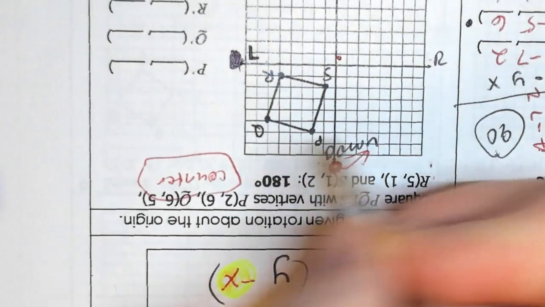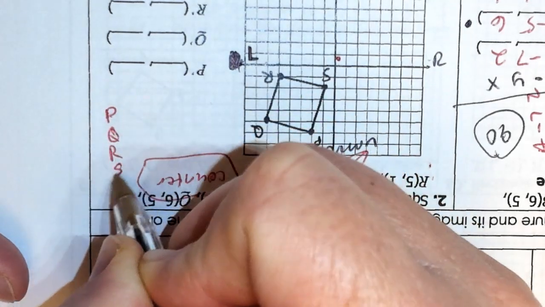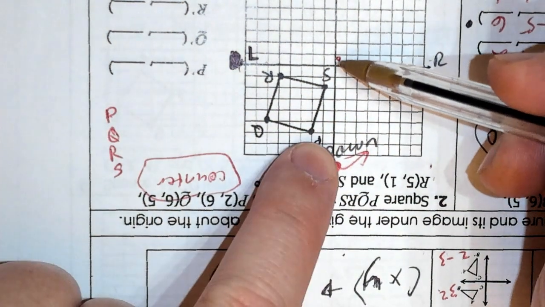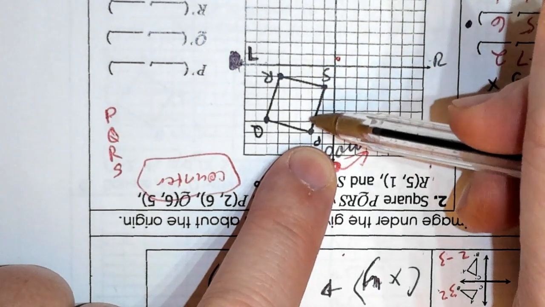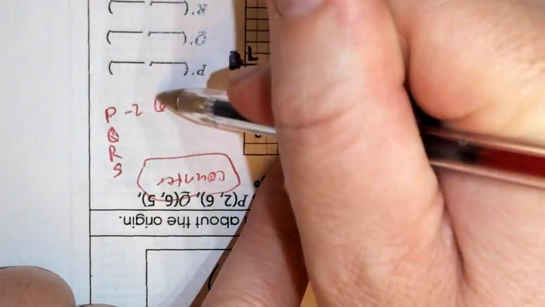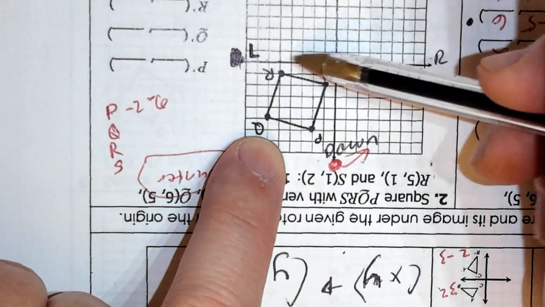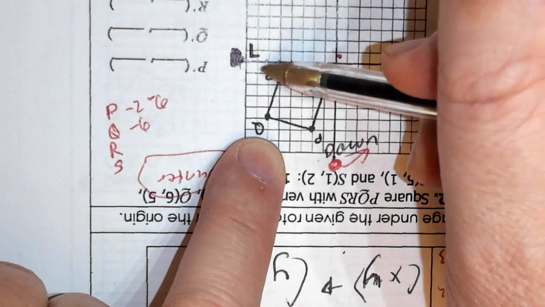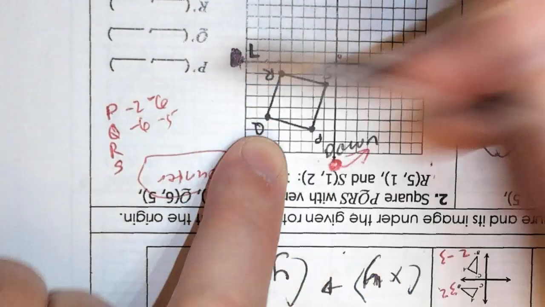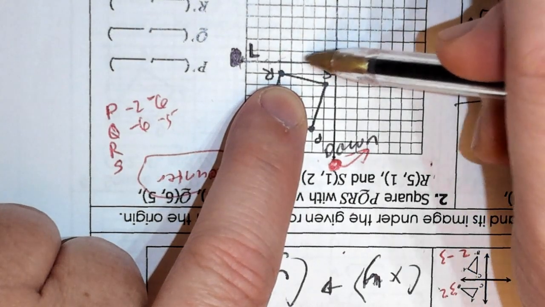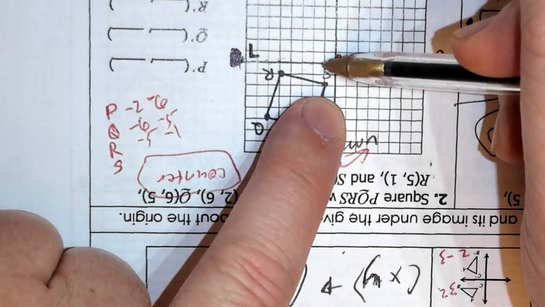All right, so where did we end up? I'm going to write in the same order that they're asking for. So P, Q, R, S. Where are these coordinates? All right, P is right here. That is -2, -6. Ooh. Okay, and then they want the letter Q. That is -6, -5. And the letter R, that is -5, -1. And then S is -1, -2.